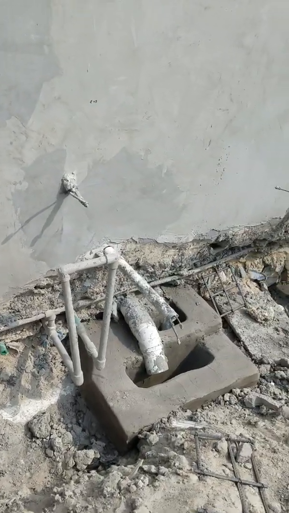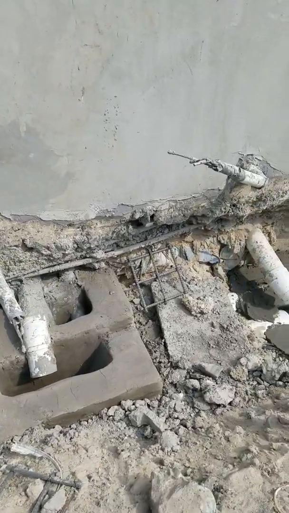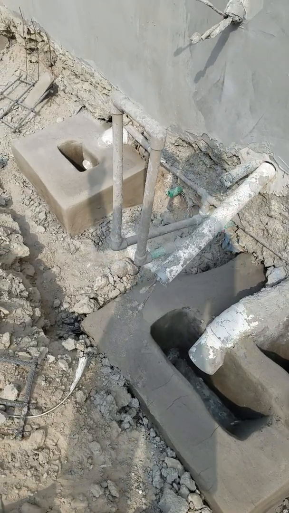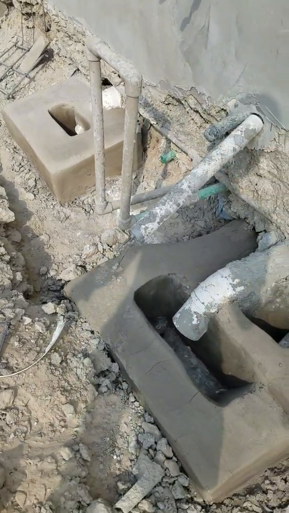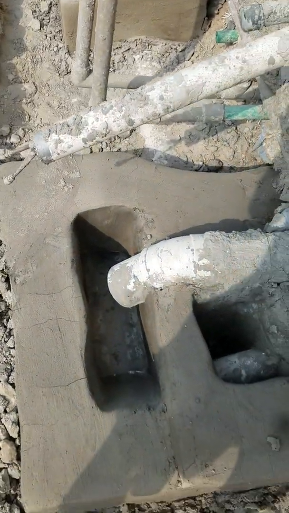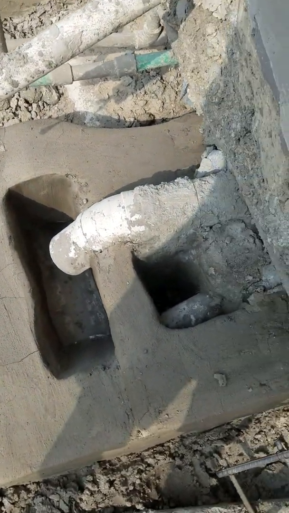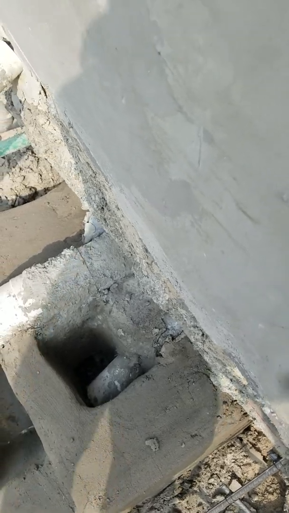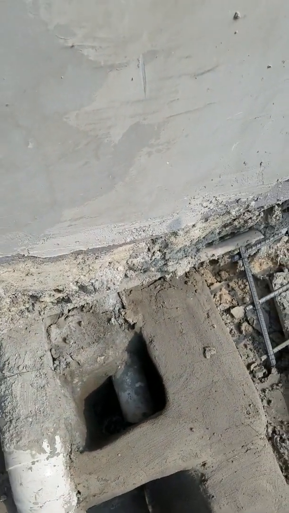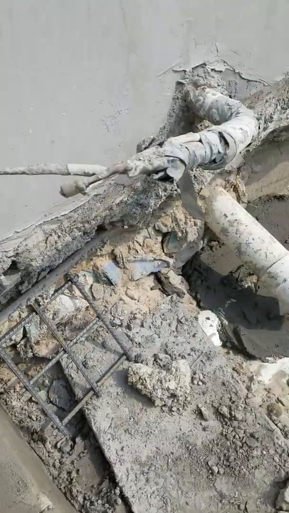Now we have the next chamber straight to it, which is the solid waste chamber that goes to the septic tank. It's just straight to that place. We have it there. And we have the rainwater pipe and the liquid waste water chamber next to it.